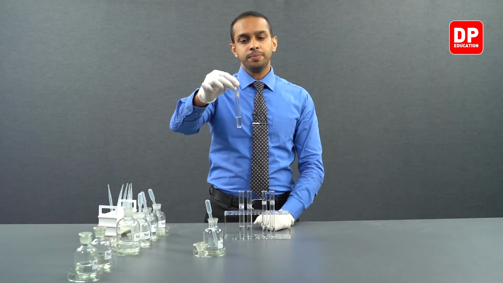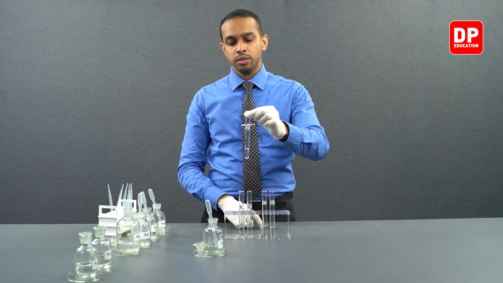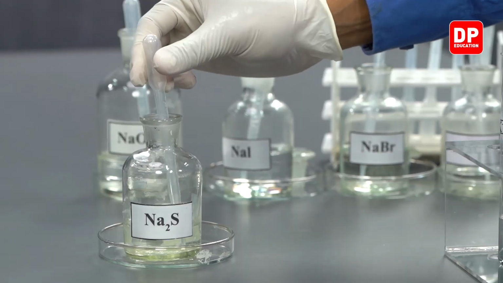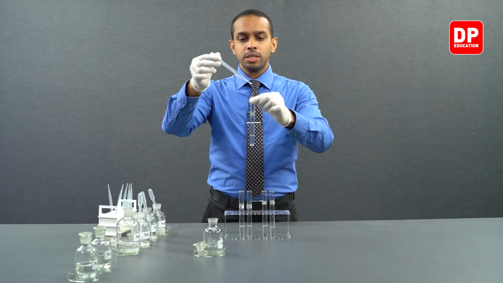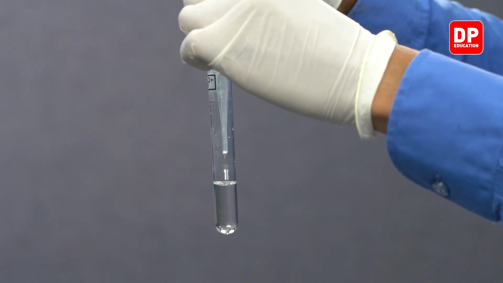We have here calcium 2 plus aqueous ion solution. Again, we obtain this calcium 2 plus aqueous ion solution with the use of calcium nitrate. So to this, let's add a few drops of sodium sulfide.